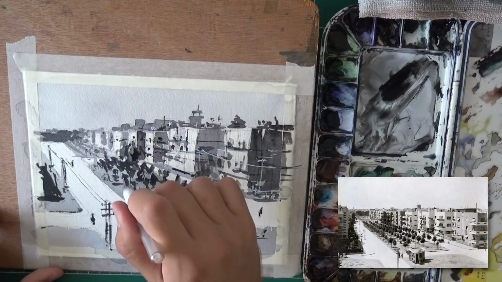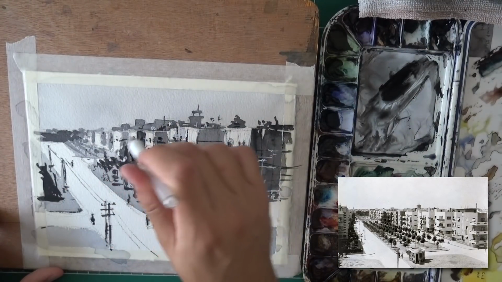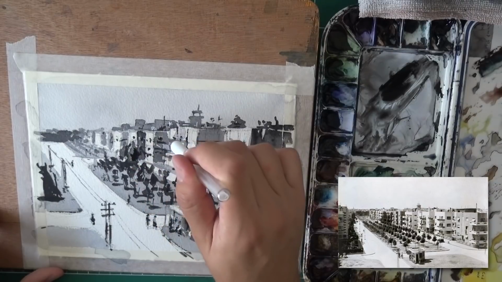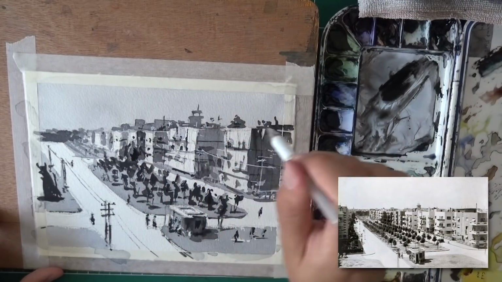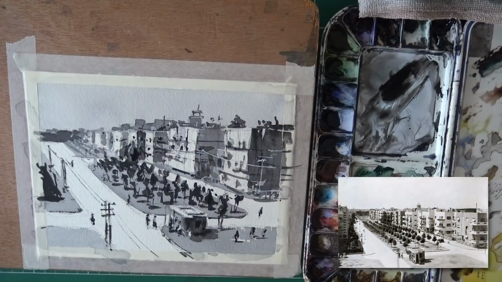So a bit of the tree details here, a bit of those there. A bit of highlights here in the shadow, because I do see some of that. And I think with that we're done. I don't want to overdo this. I think we're at a good spot to pause.